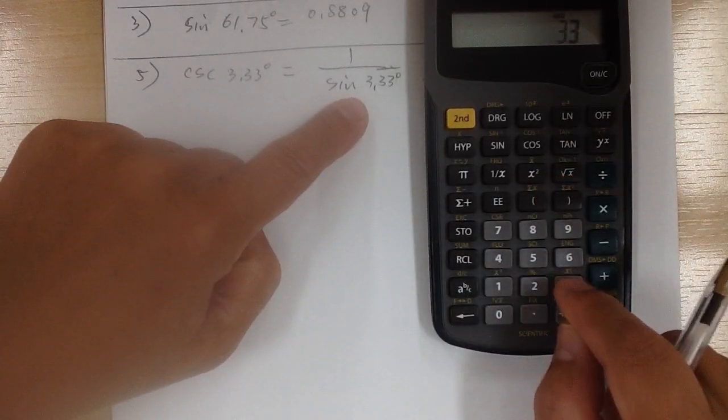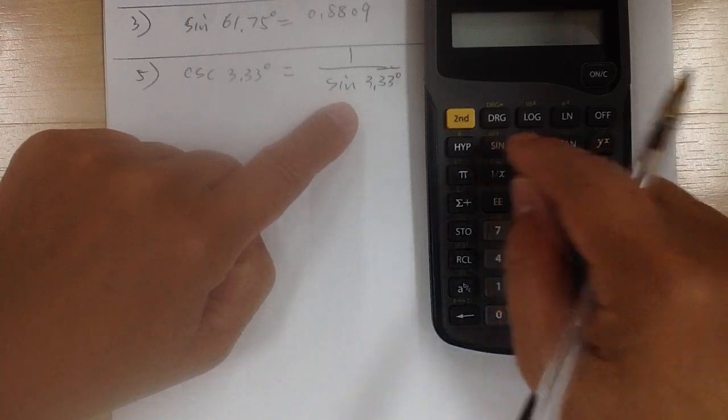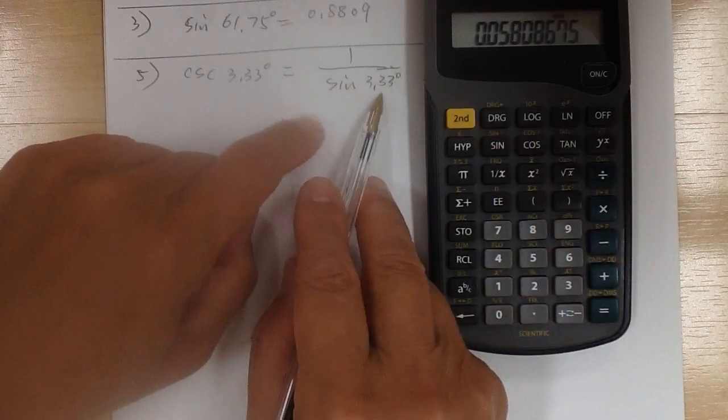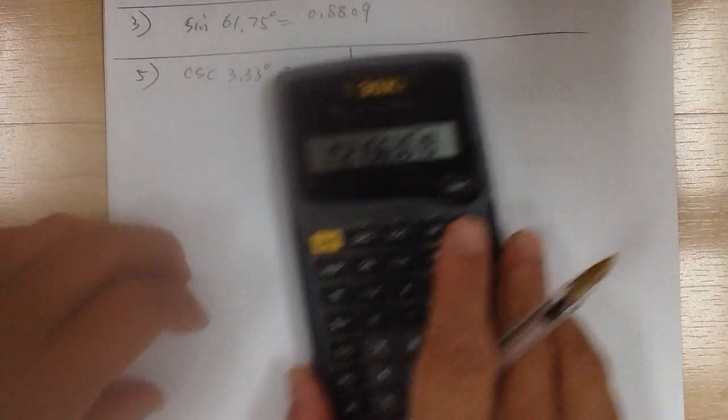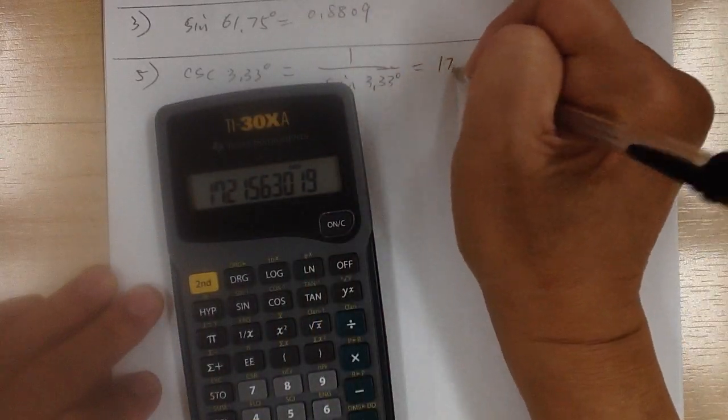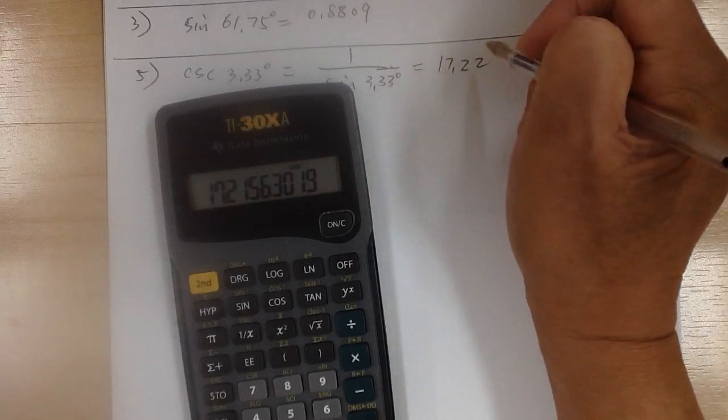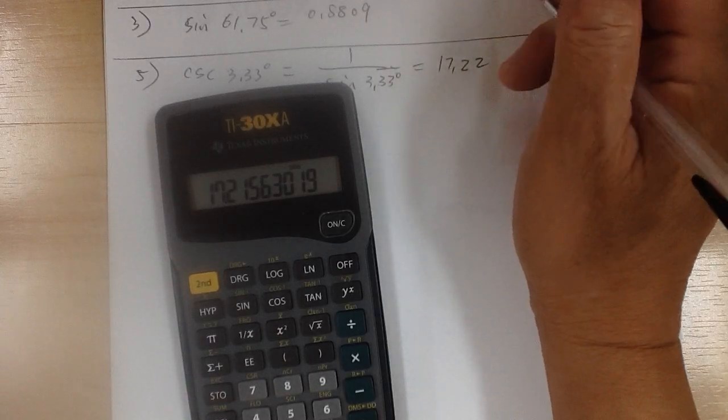So I'm going to do 3.33, and I'm going to push the sine button. So that's what the denominator is equal to. And I'm going to flip it over with the 1 over x button, and so this will equal 17.22. Right. Okay.